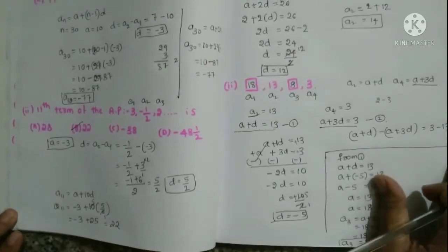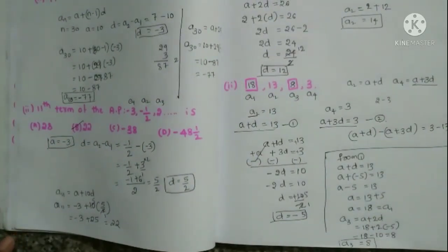I hope you understood this. These are very interesting and important sums. You have to understand it and solve the sums.